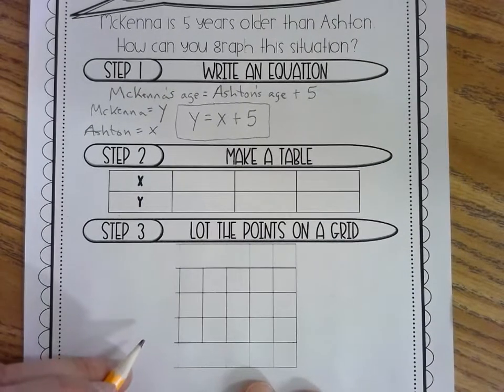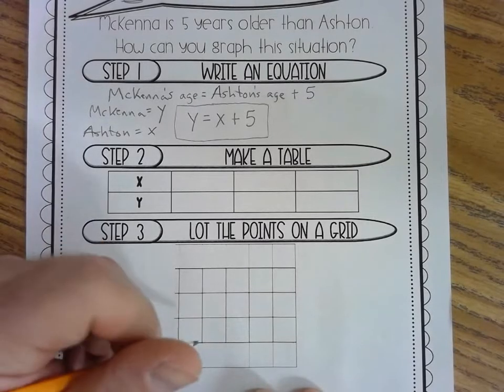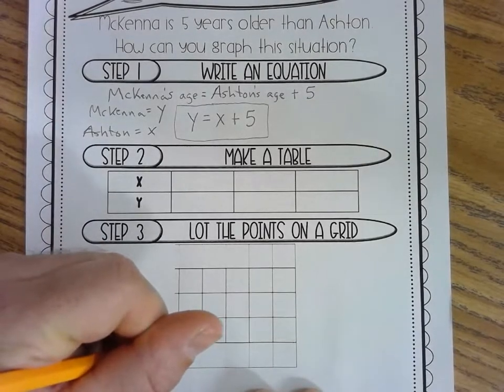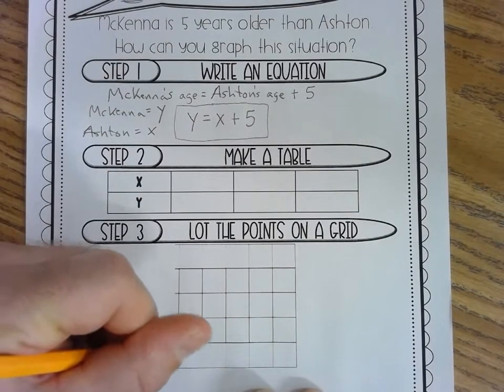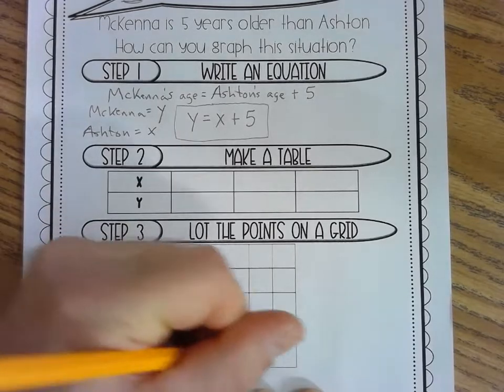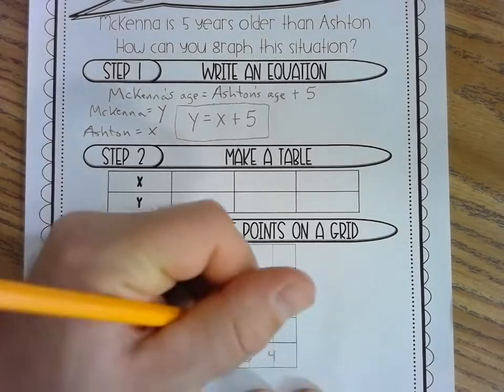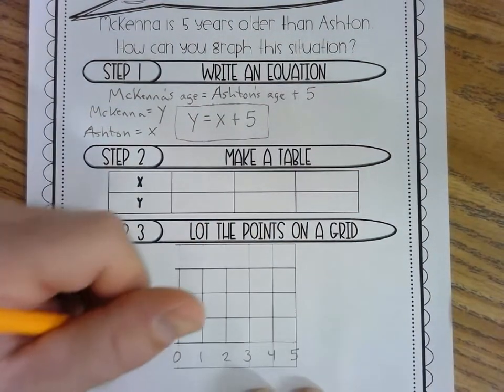So let's say this graph here, we're going to go ahead and fill in. This is going to be 0, 0 down in the corner, so you got 0 and 0 here. And we're just going to make it easy, 1, 2, 3, 4, 5. And going up, we'll count by 2's.